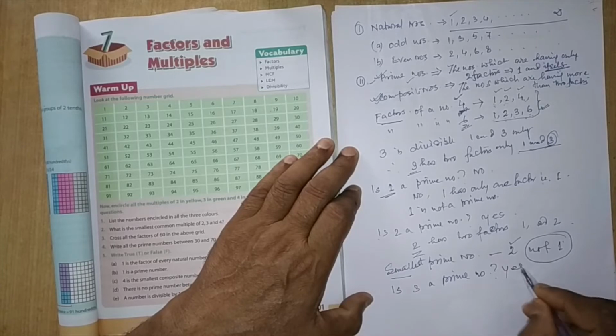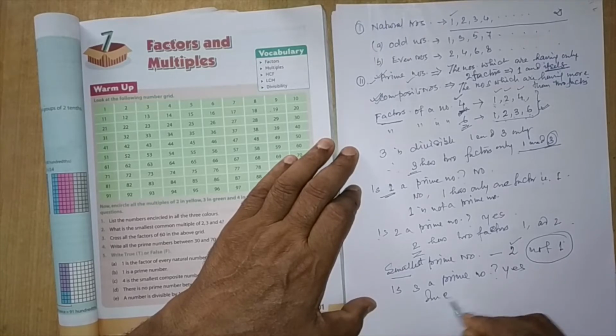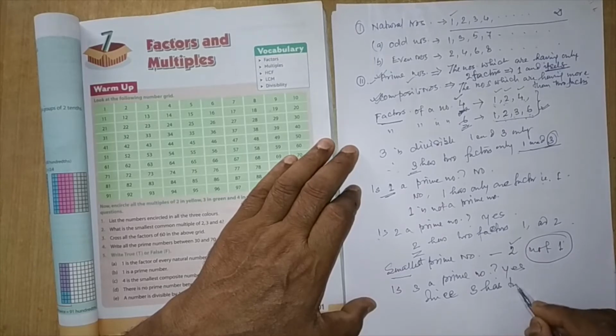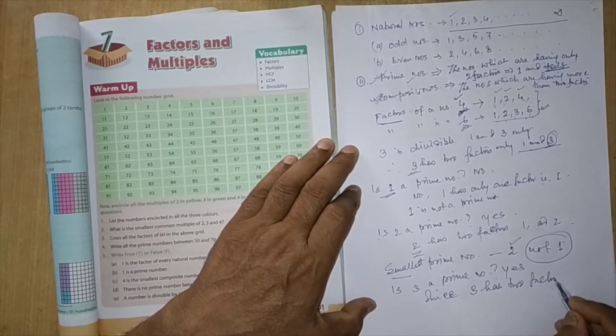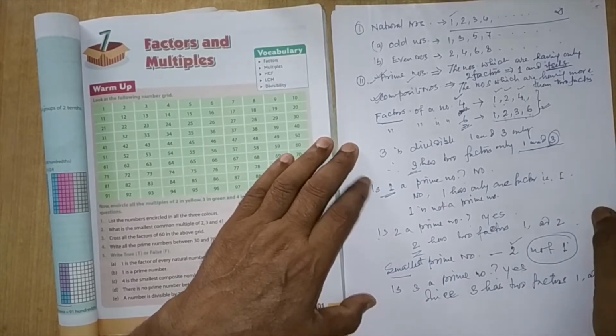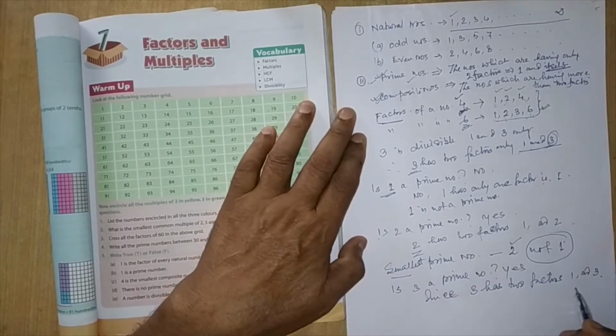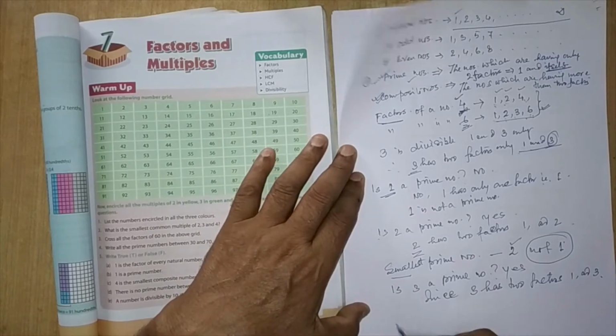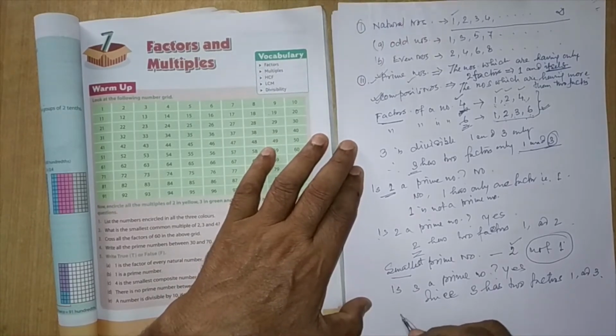Yes, since 3 has two factors, 1 and 3. So what are the next prime numbers? The list of prime numbers from 1 to 100 you can find out from here.